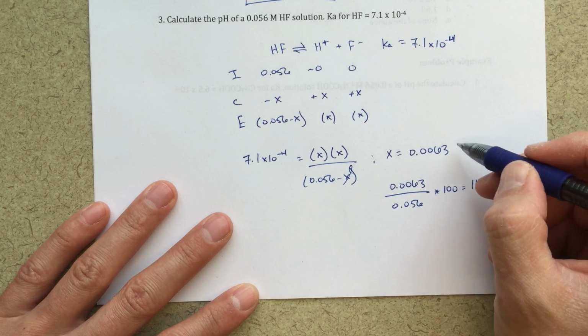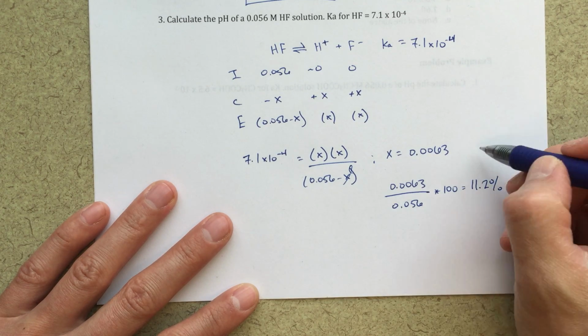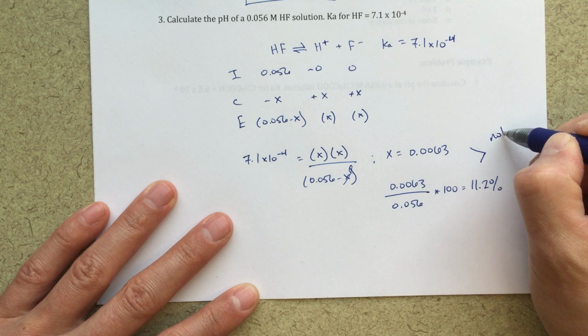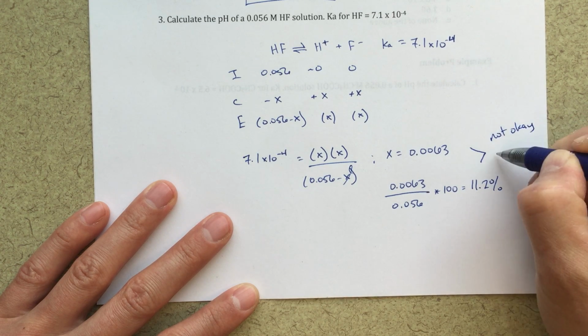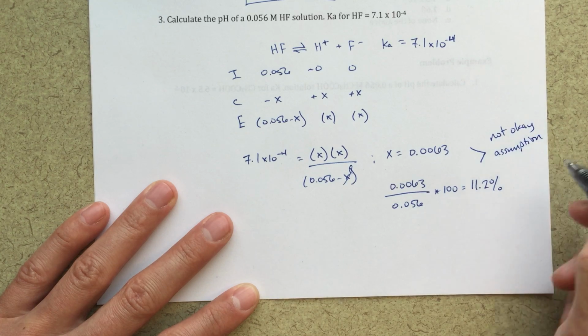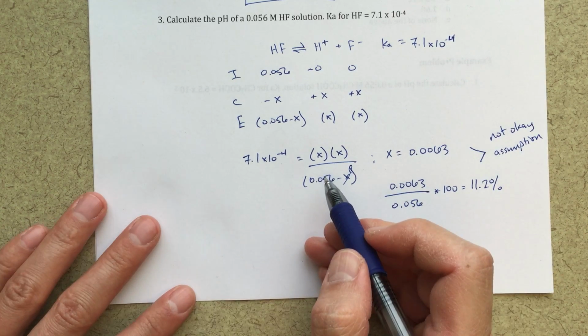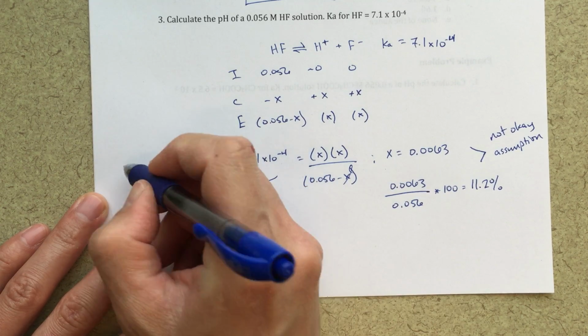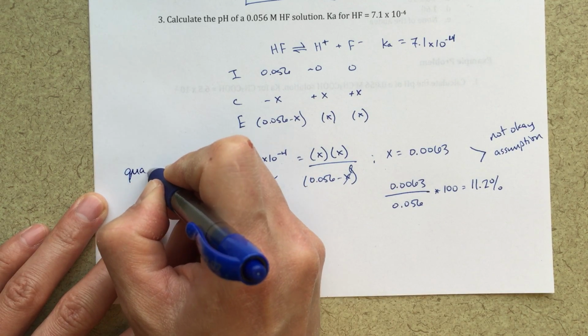So this tells me that it's probably not a good assumption. So this is telling us not an okay assumption. So from here, this is really telling us, well, we actually do need to solve the quadratic, or we should.